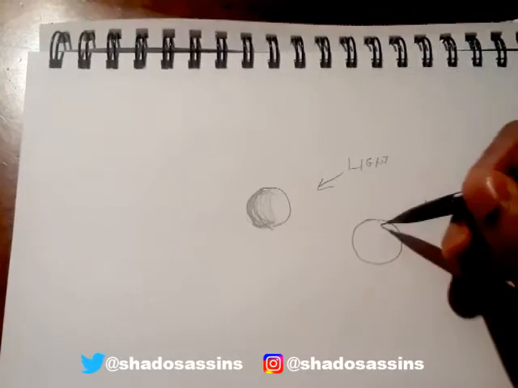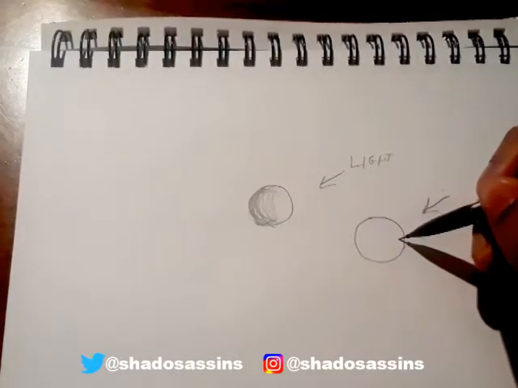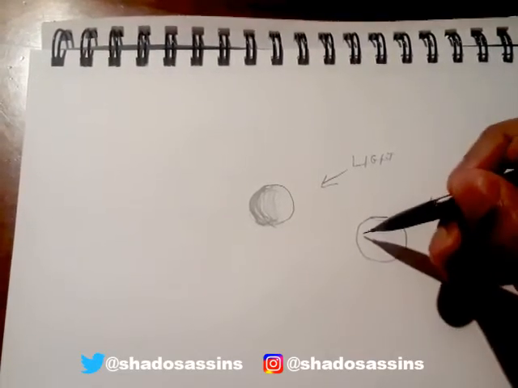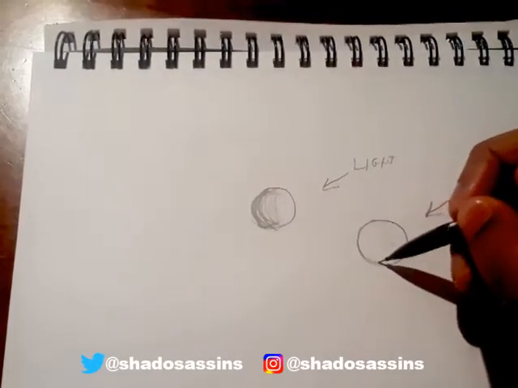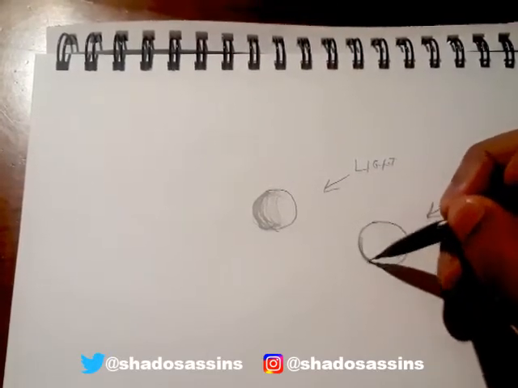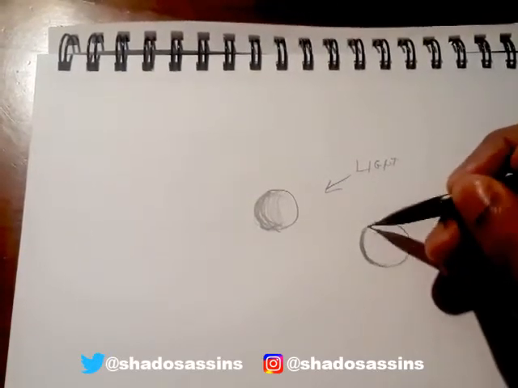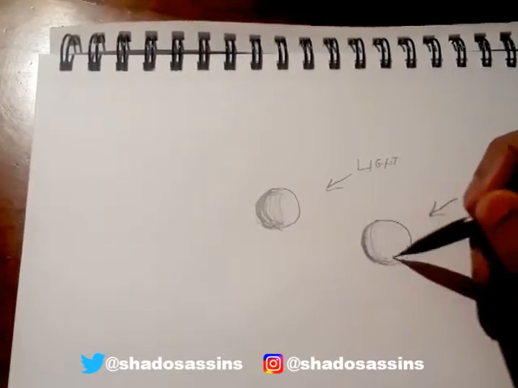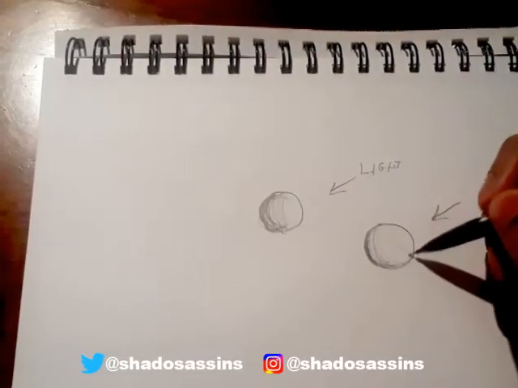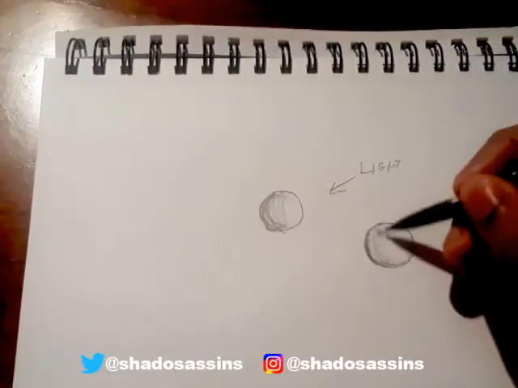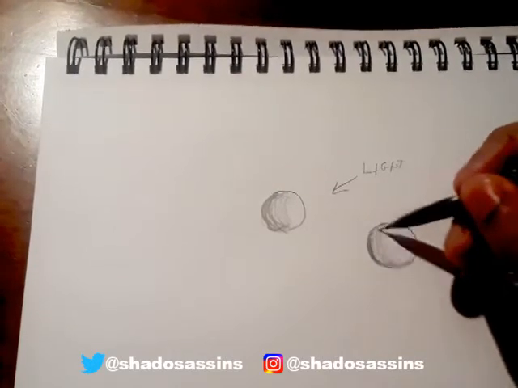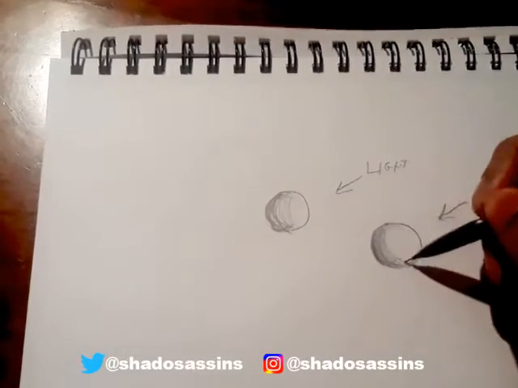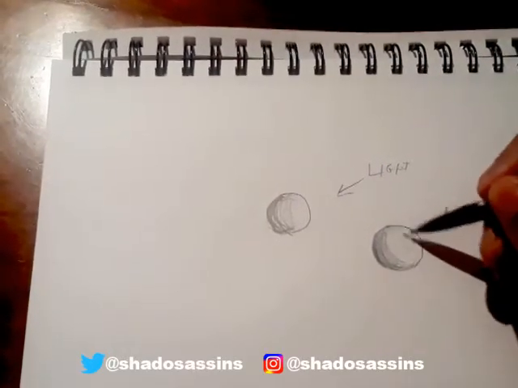The more accurate way is envisioning this area right here as where the majority of your intense light is going to be, and this area behind it, which is getting absolutely no light, is where your darkest portions are, and then lighten that up gradually over time so that there's some semblance of shape to this, more so than the other ball that I just drew a second ago on the opposite side.